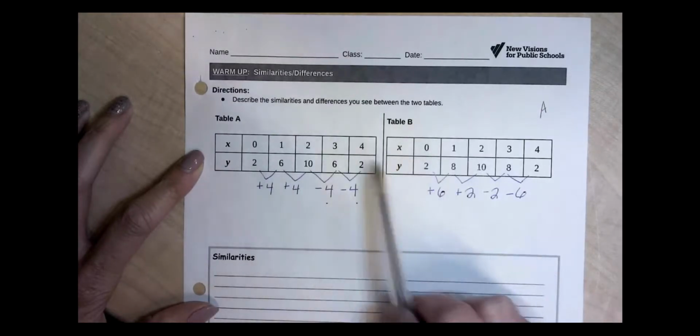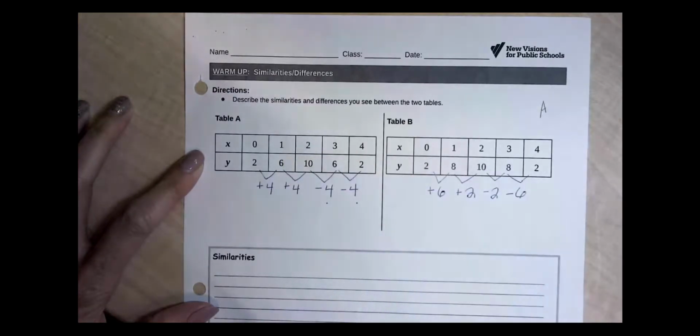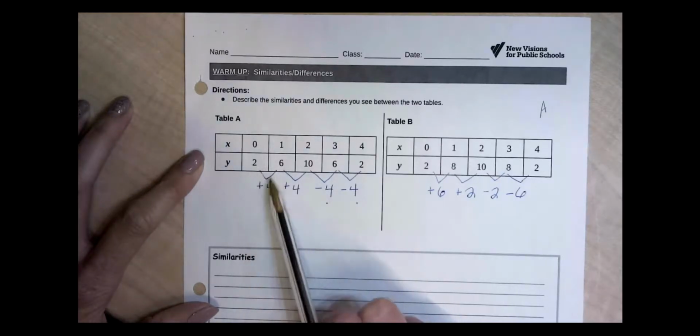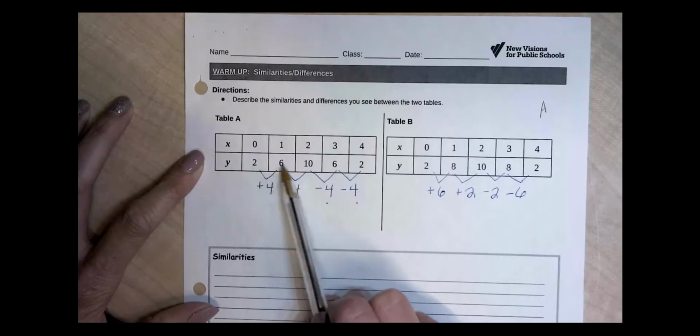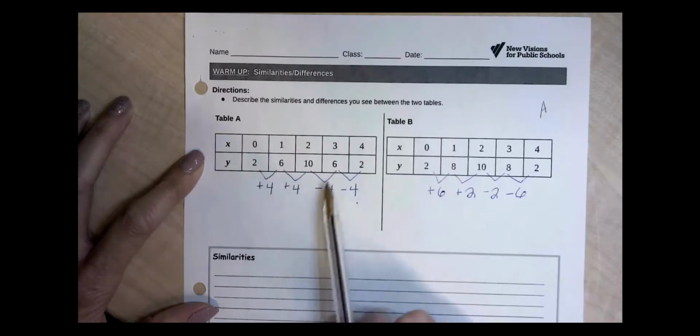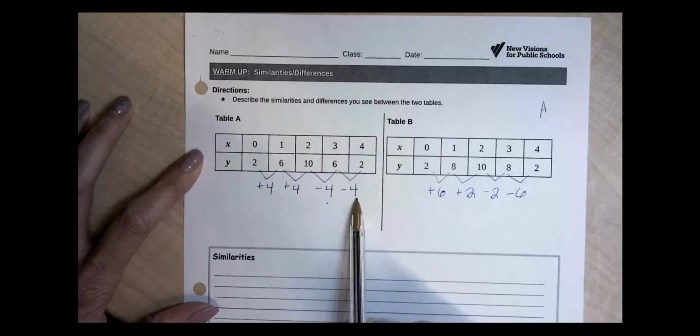These tables are written horizontally. Sometimes tables are written vertically. But we want to know what is the same about these two tables. We'll take a look at the changes. This goes up by 4. 6 goes to 10, that goes up by 4. 10 moves down to 6, down by 4. And then 6 goes to 2, so again, that's down by 4.